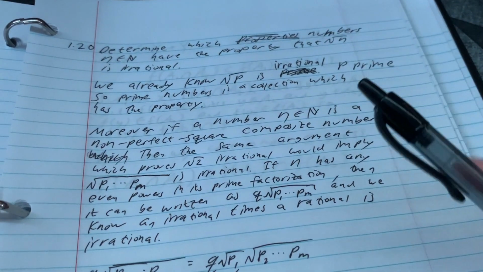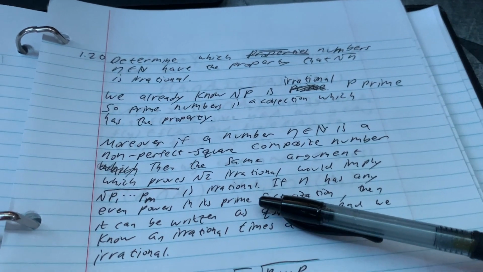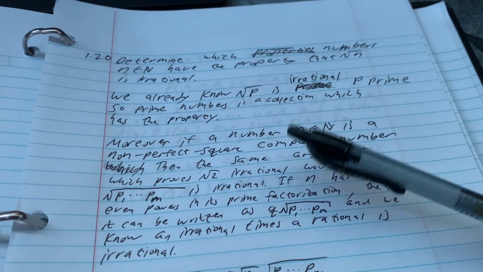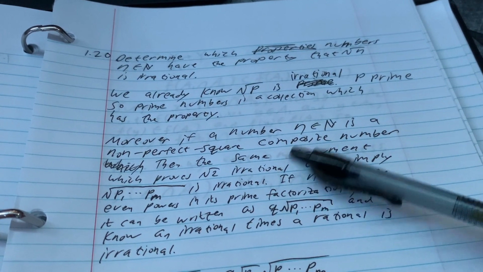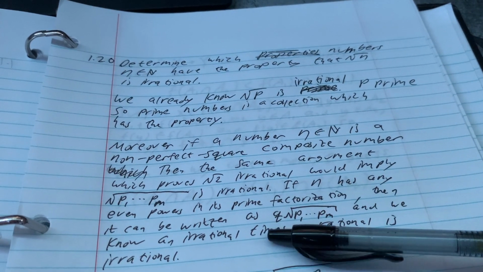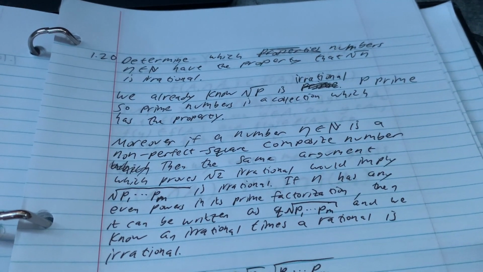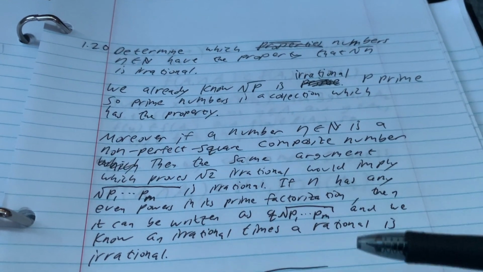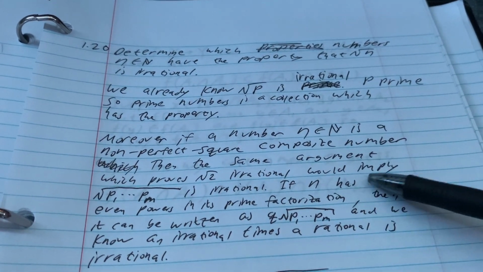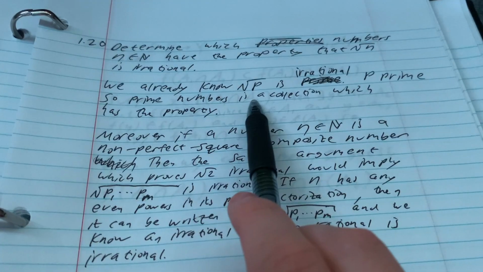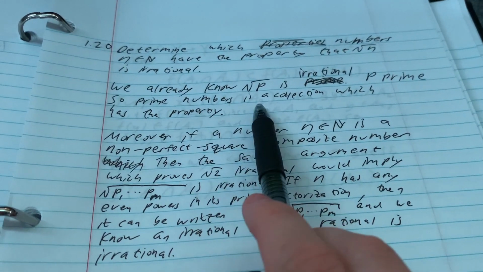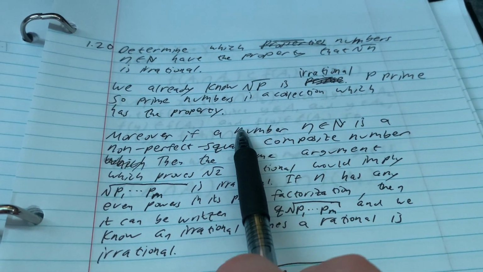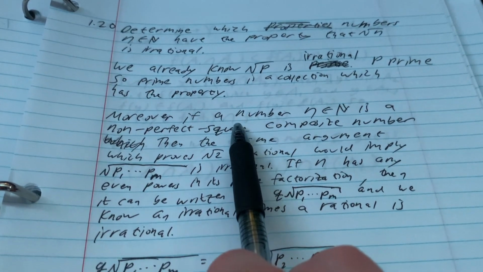By the proof that root 3 is not rational, that proof wasn't specific to 3. It works for any prime. So prime numbers are a collection which have the property that square root of p is irrational.